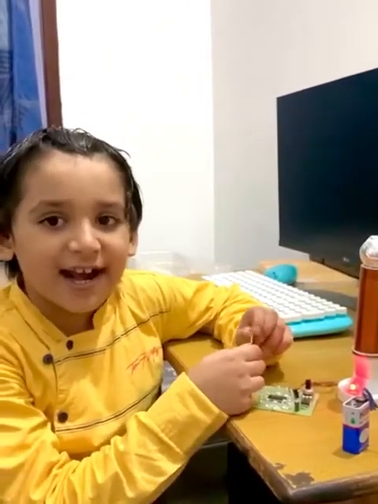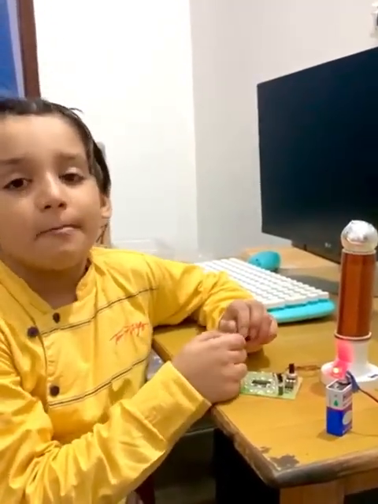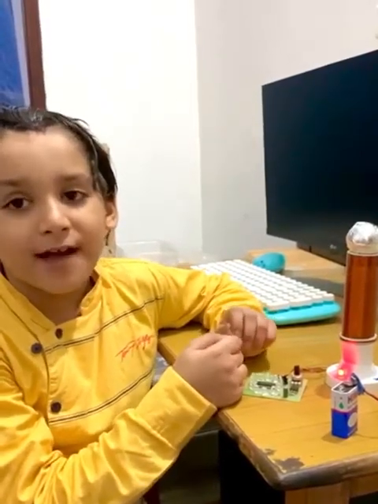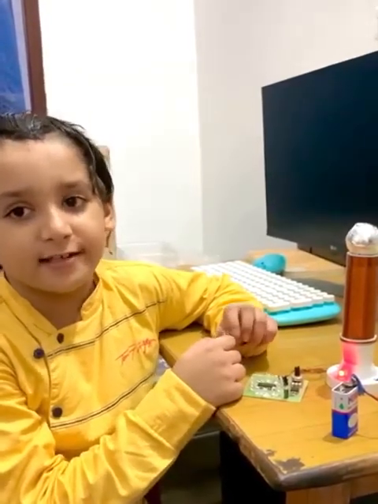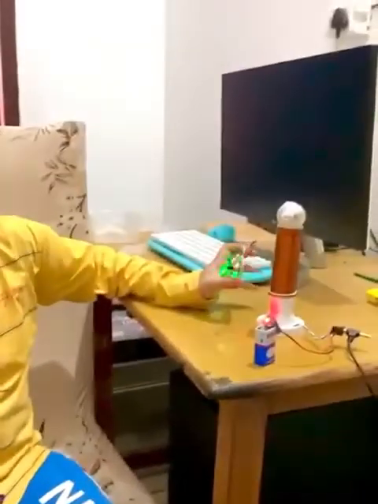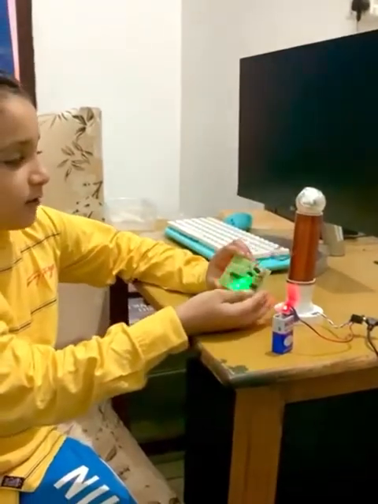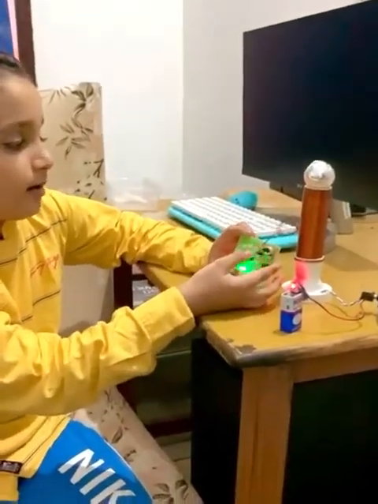Oscillating current through the primary coil produces varying magnetic fields. See, the light is glowing in front of the secondary coil.